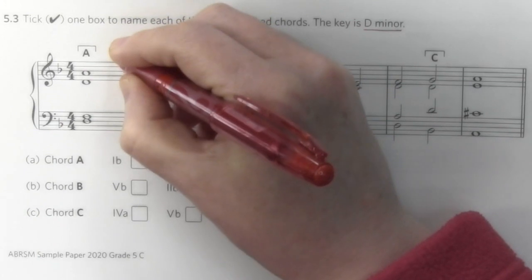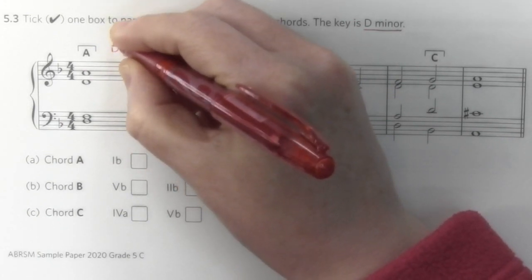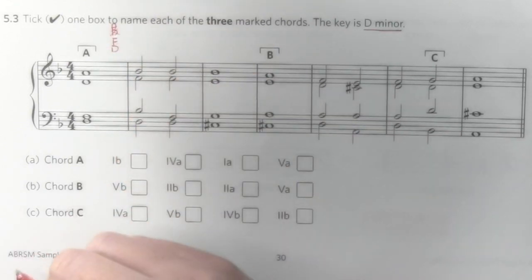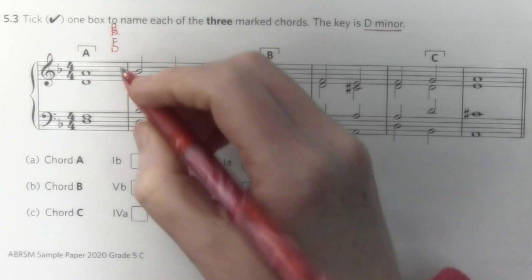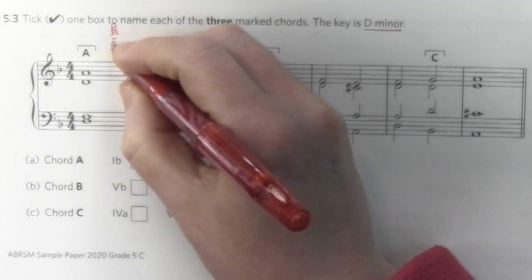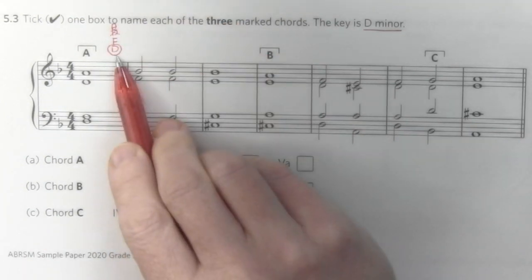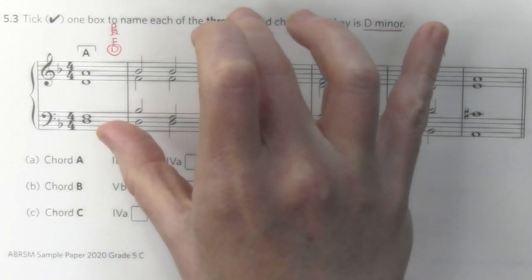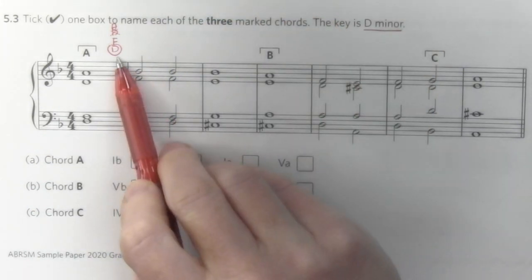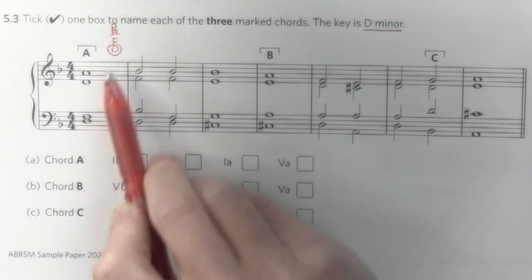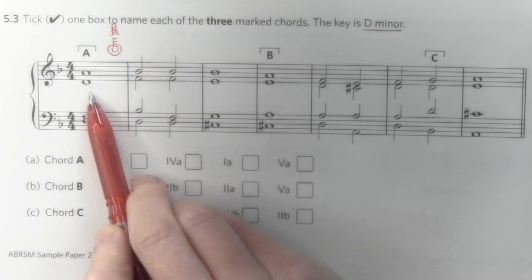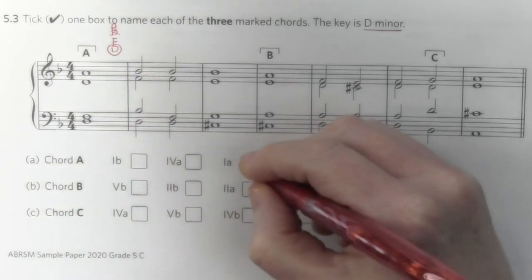We have Re, Fa, Re, La. Re is doubled. We can cross one out, and Re, Mi, Fa, Sol, La. Re, Fa, La is the order. Re is the bottom note of this chord, shaped like this in root position. So it's 1. At the bottom of the chord is Re, so this is 1A. Here.